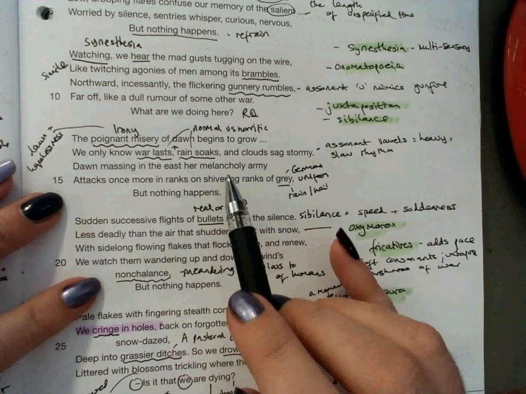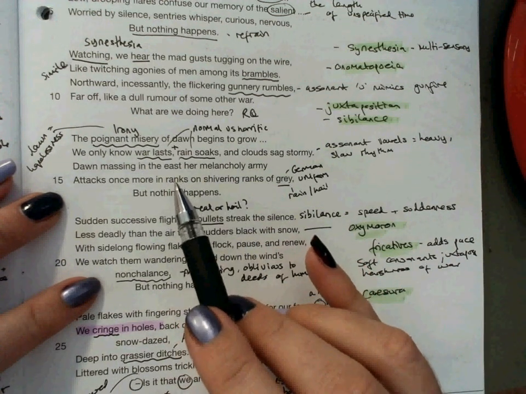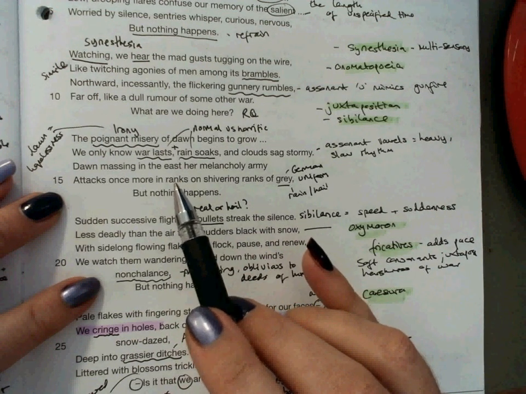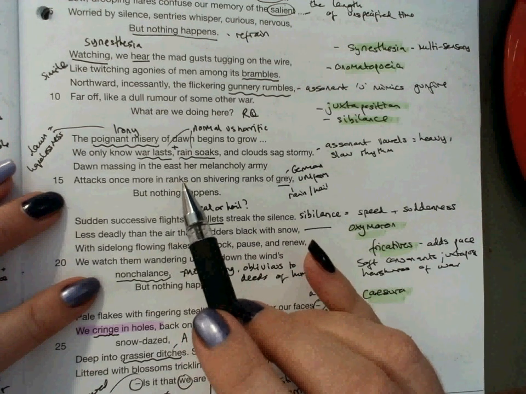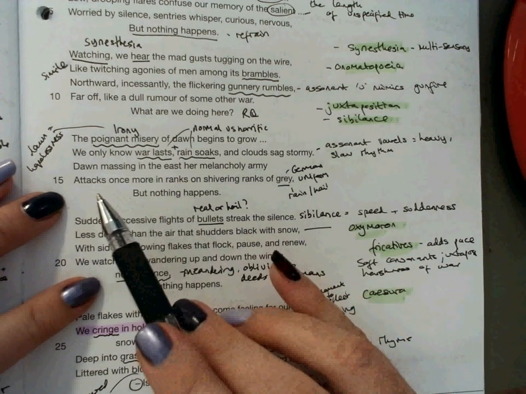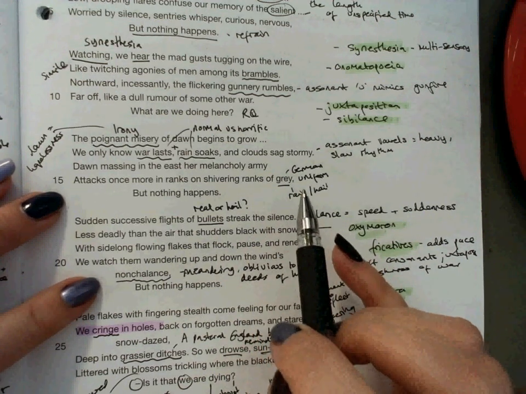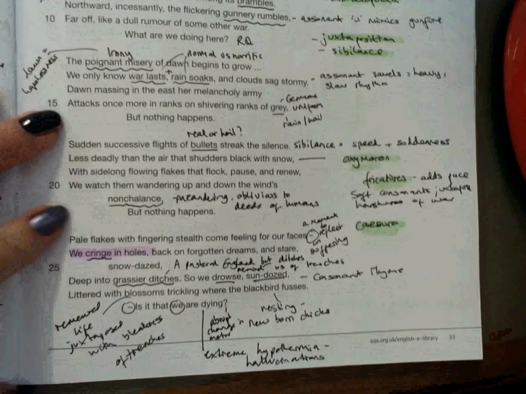So a bit like Storm on the Island, we've got these subtle references to conflict with the weather. In the same way, in Storm on the Island, you get the exploding, comfortably, the bombarded, the strafes. The grey is interesting. Obviously, the weather is literally grey, but also it evokes images of the German uniform. And then that refrain again, but nothing happens.